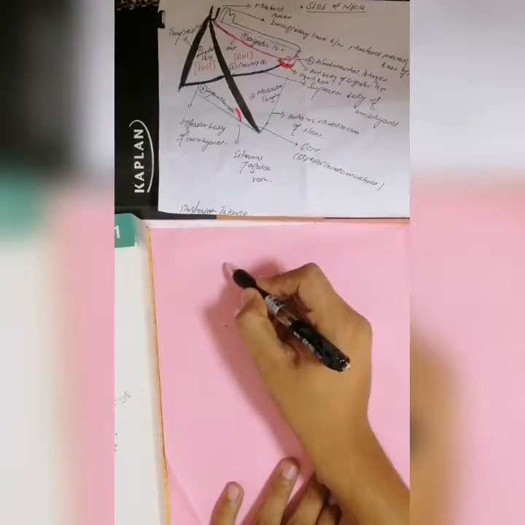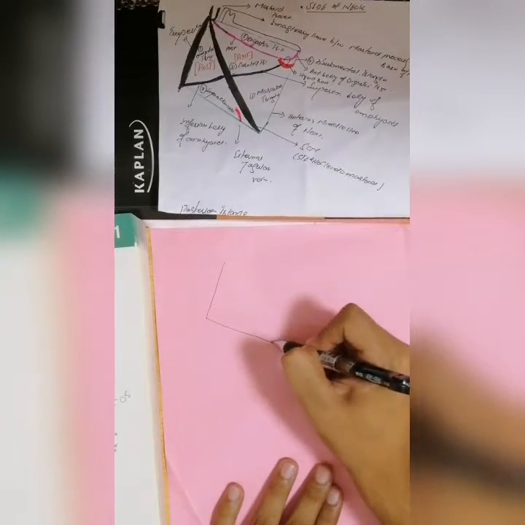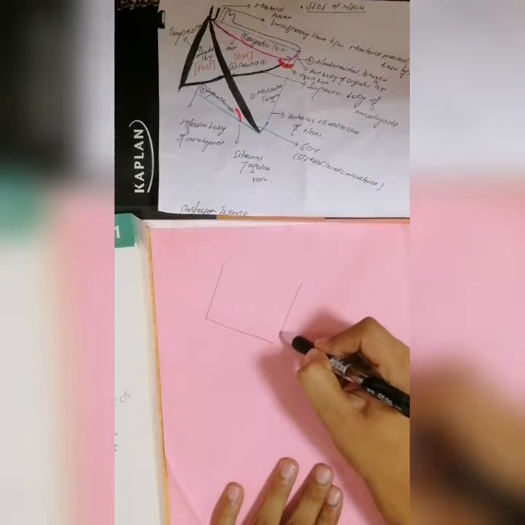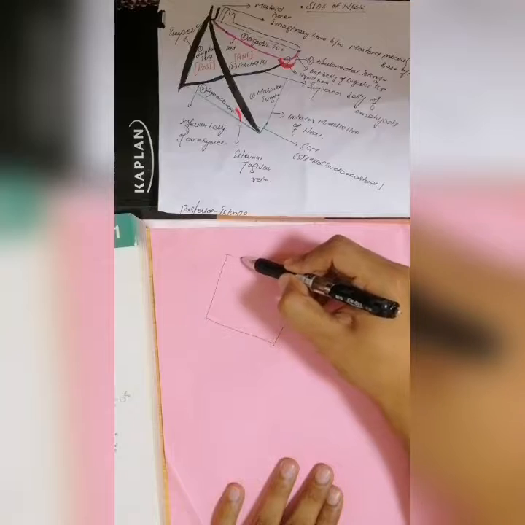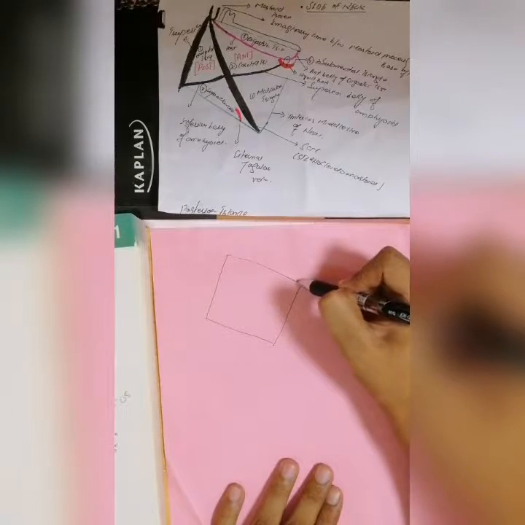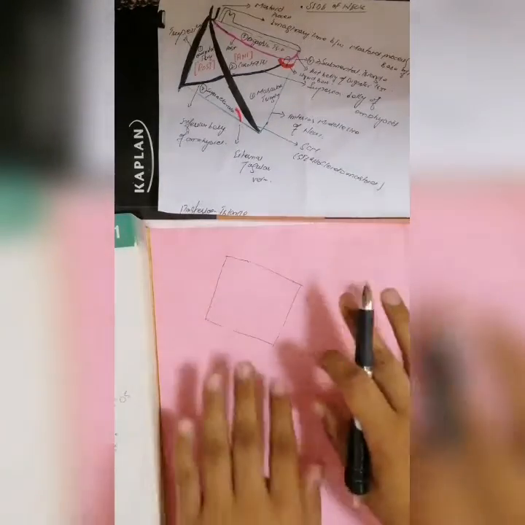So first of all, we draw a trapezius-like structure, rectangular, something like that. So here is the basic structure. You have to draw it like this, like a kite, right?